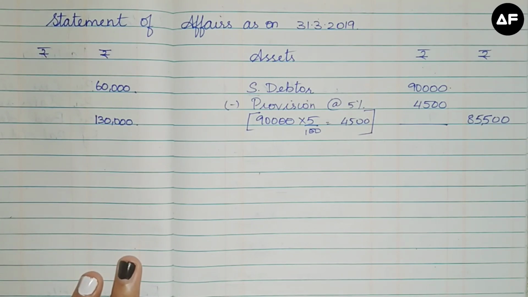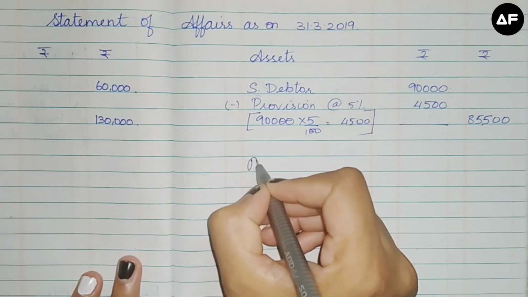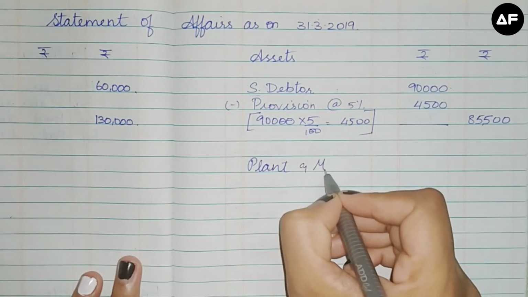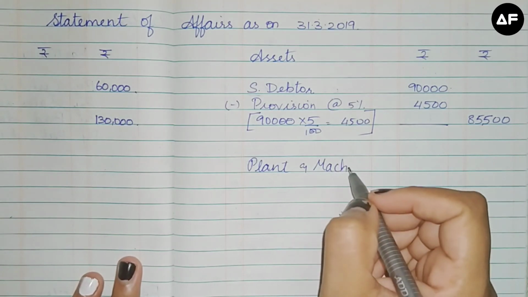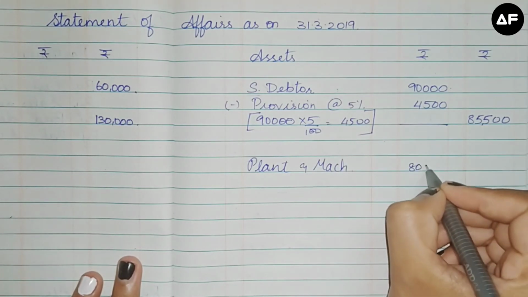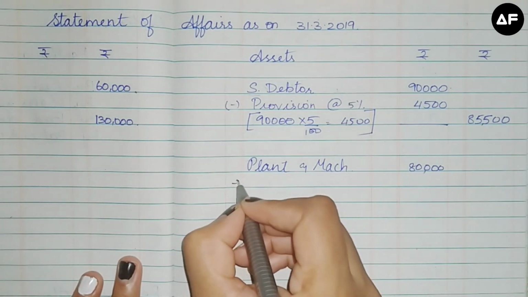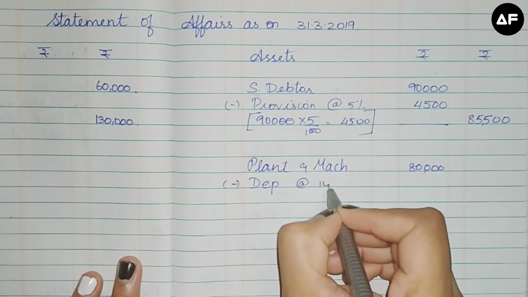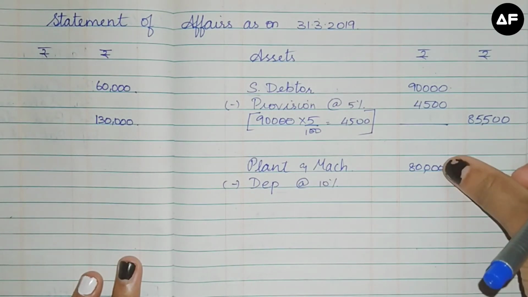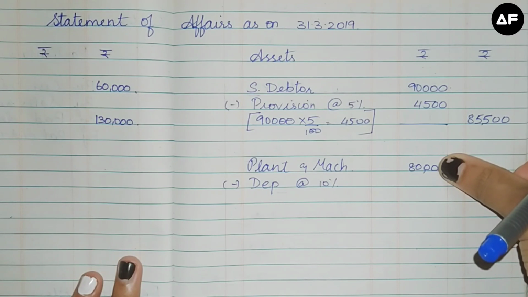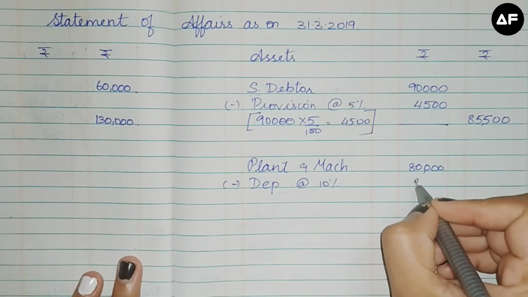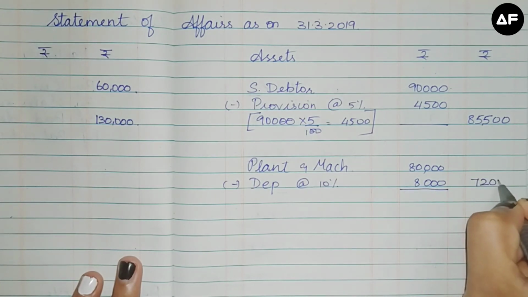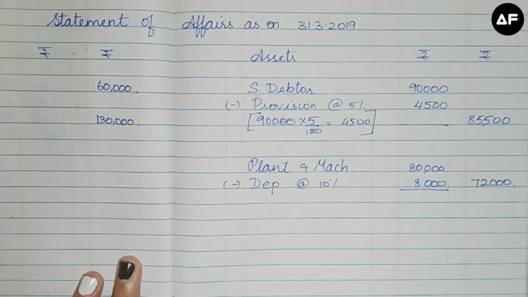Next, plant and machinery is the next adjustment. First write the balance down. The plant and machinery balance is 80,000. Subtract the depreciation; they've asked you to give a depreciation at 10%. When it is 10%, it's very easy. You just have to take out the last unit's place. So your depreciation value is 8,000 rupees. If you subtract 8,000 rupees from 80,000, you will get 72,000 as plant and machinery. So the adjustments are over.